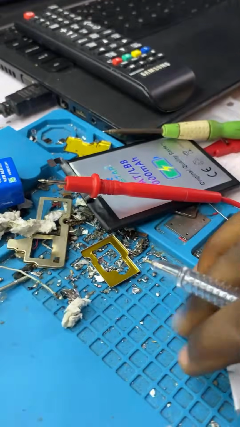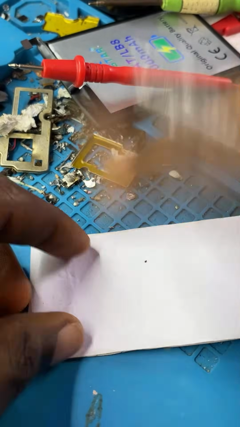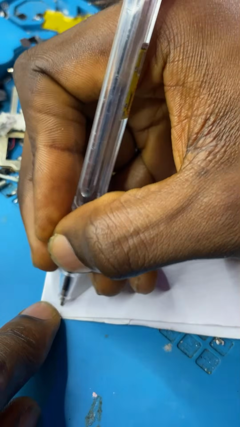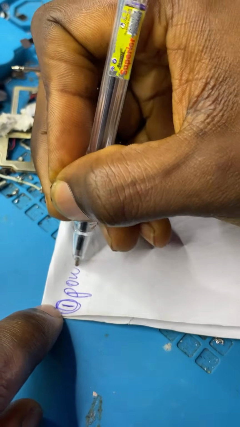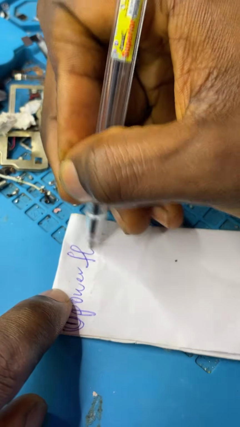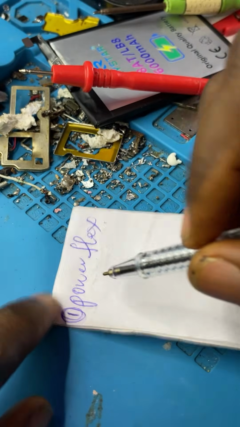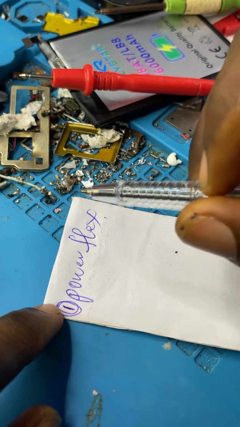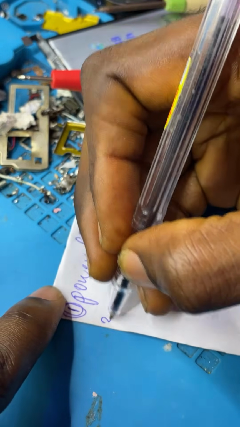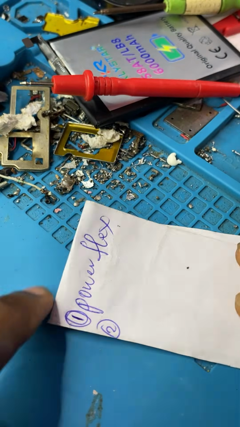the first step is the power IC. Sorry, the first step is the power flex. Okay, so let me write here. Number one is power flex. This is the number one thing that you have to check. Power flex.